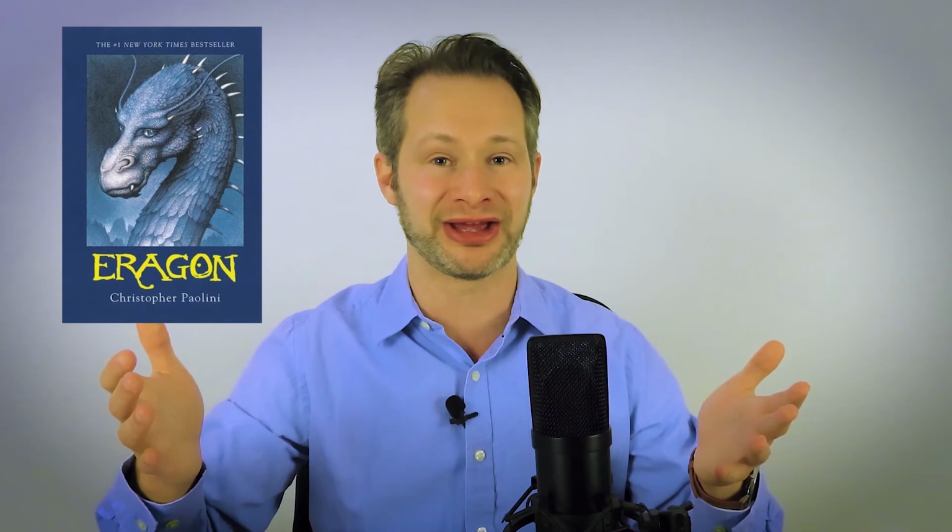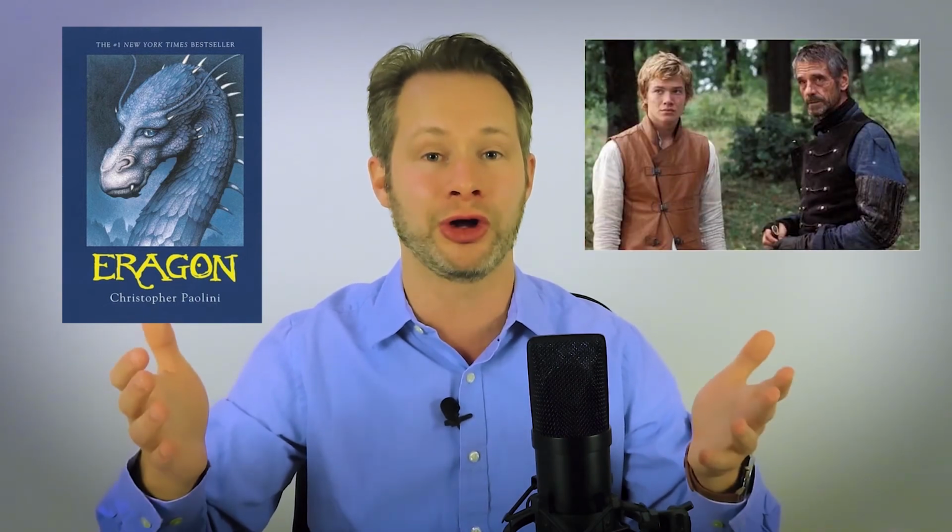For our first example, let's look at Brom from Christopher Paolini's The Inheritance Cycle, and played by Jeremy Irons in the film adaptation of Eragon, the first book in the series. We meet Brom when he tells the story over a campfire in the village of Carverhall about the fall of the Dragon Riders. Our eponymous main character, Eragon, is listening to Brom's story. He is a new dragon rider and is in need of knowledge and training. So who better to be Eragon's mentor than Brom?